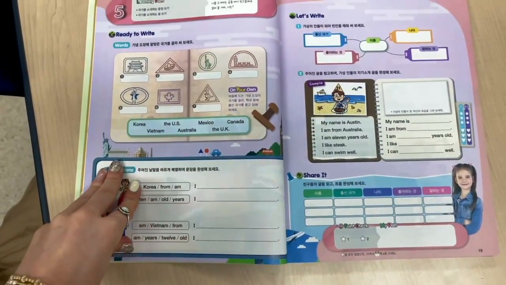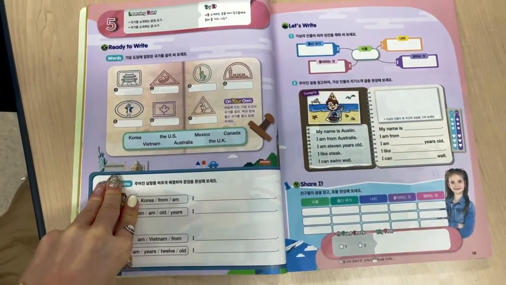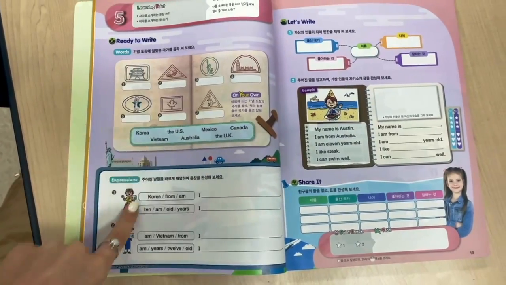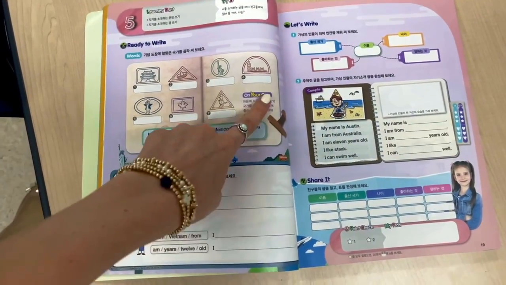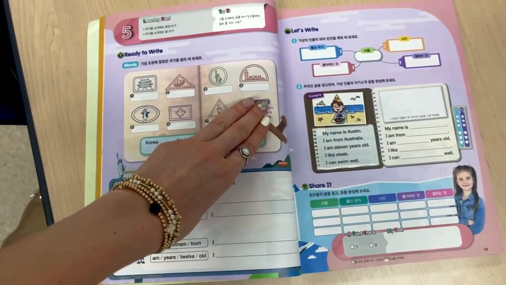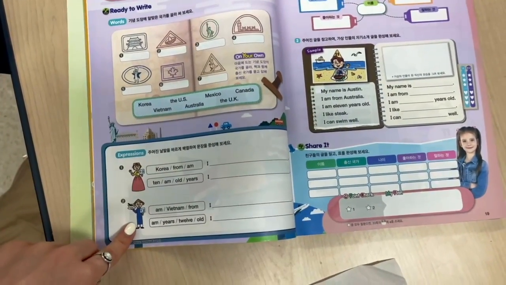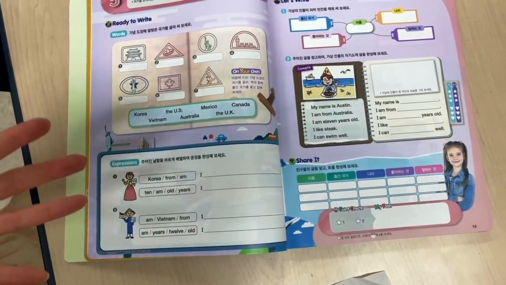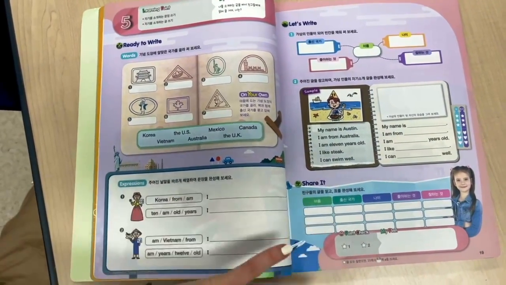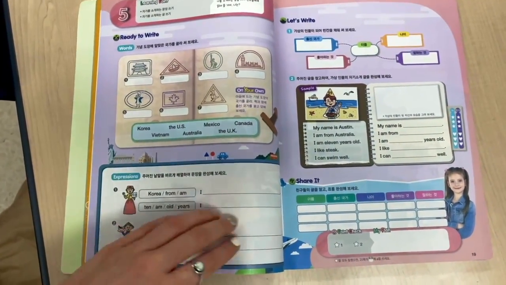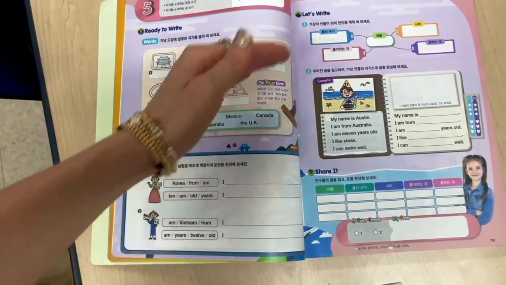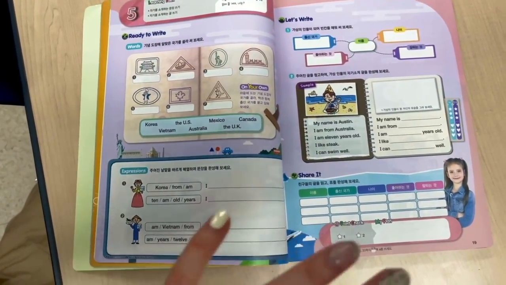For 5, we're going to have ready to write. And as indicated again, ready to write is going to be all about writing. So by this point, we have listened, we have spoken, and we have read. Now we are going to write. A lot of times there are matching games, also fill in the blanks for what is incorrect in a sentence so that they're able to conceptualize correct spelling as well. Once again, I do A and B and then replace this with a writing interactive activity.